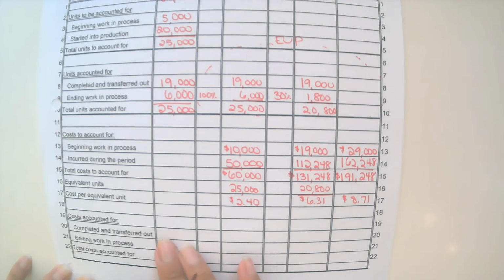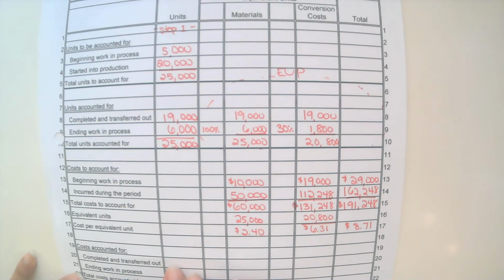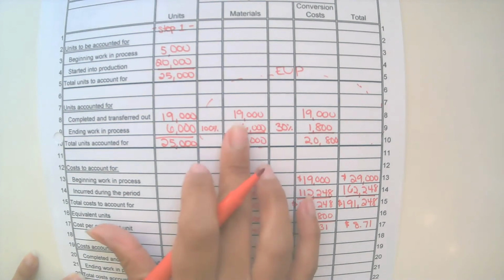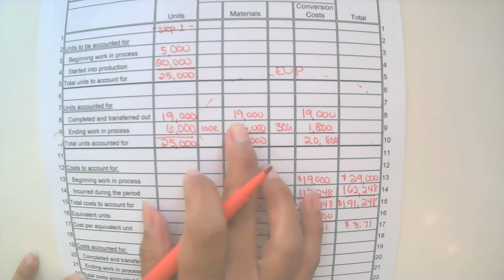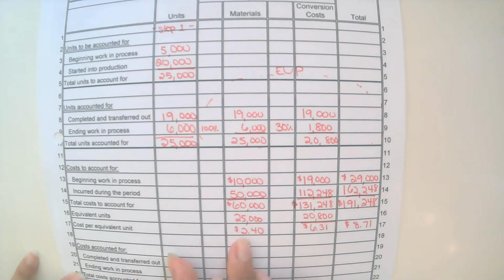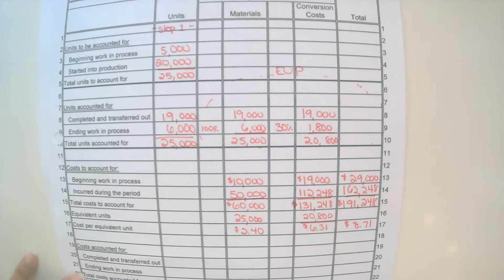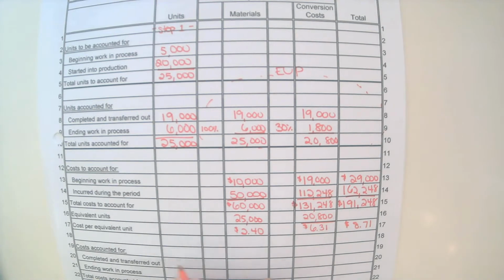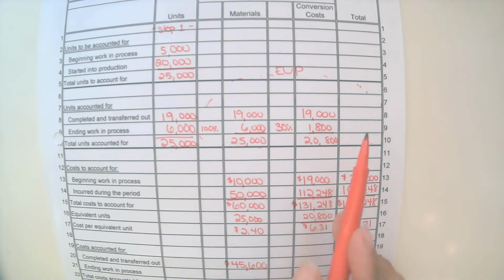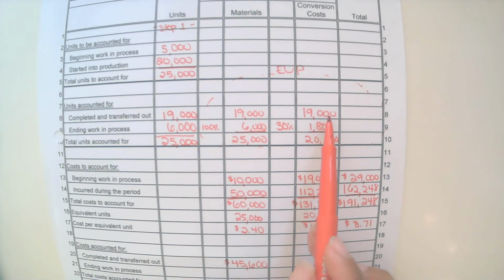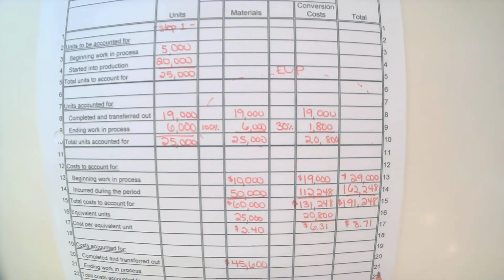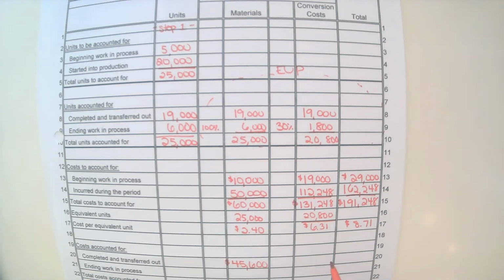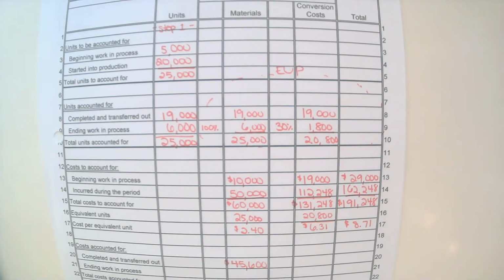So transferred out, so we have units completed and transferred out, 19,000. So 19,000 times the 2.40. And you should get 45,600. And again, alternatively, I said you could just take units transferred out of 19 times the 8.71 and put your total here. Just trying to be consistent with your book in case you refer back there.